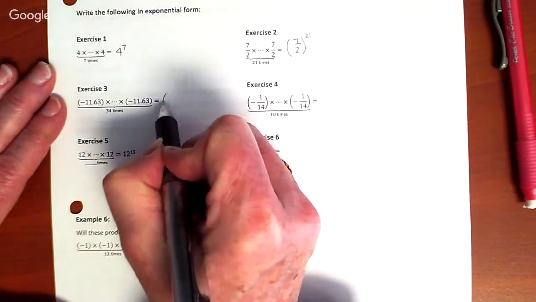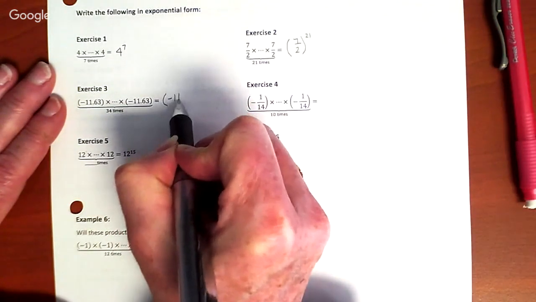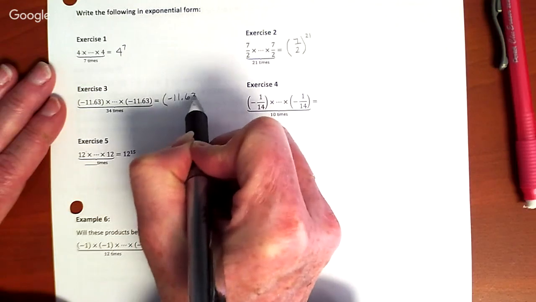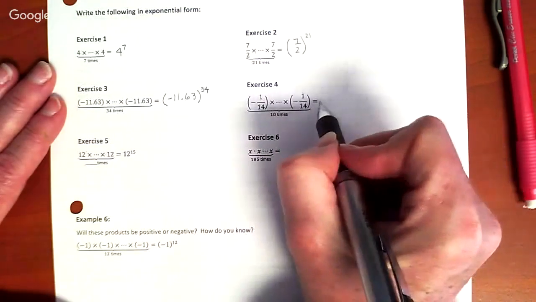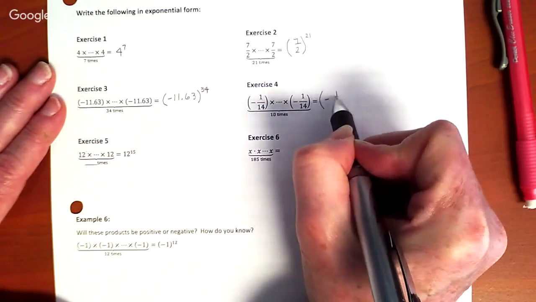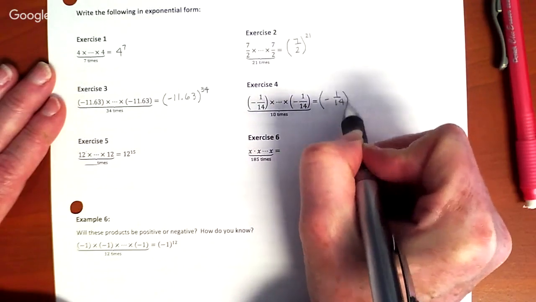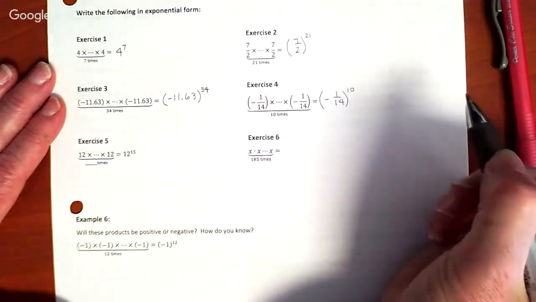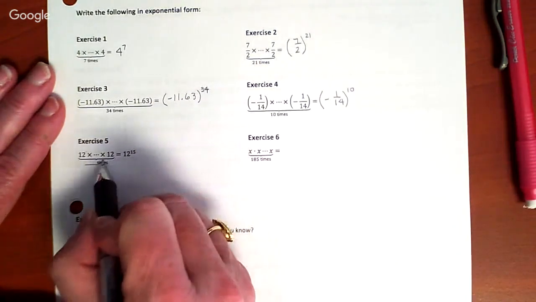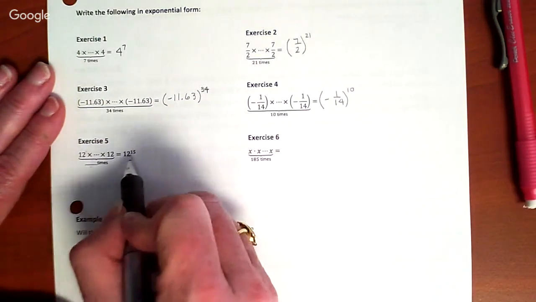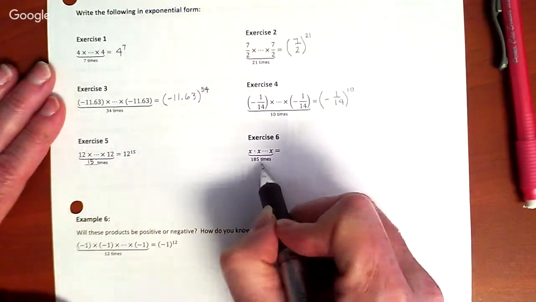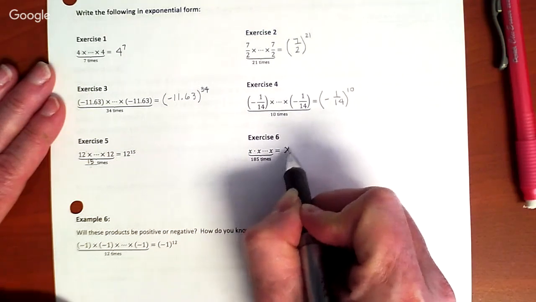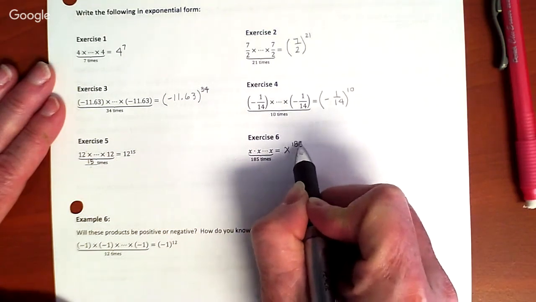Here we have in parentheses negative 11.63 to the 34th power. Here I have negative 1 over 14 to the 10th power. Here, what replaces the times is the 15. And here I have x to the 185th power.